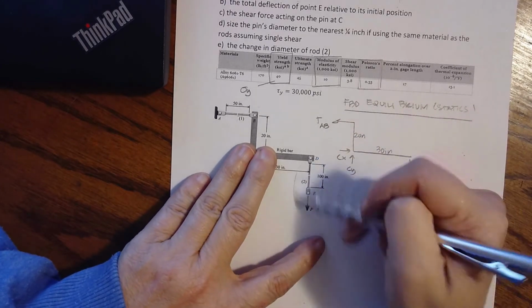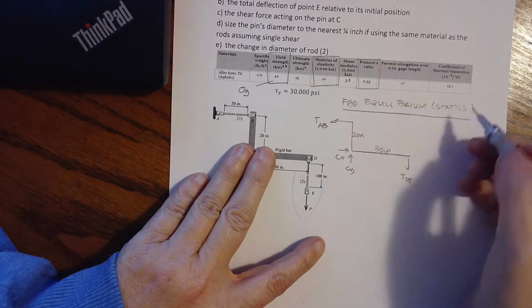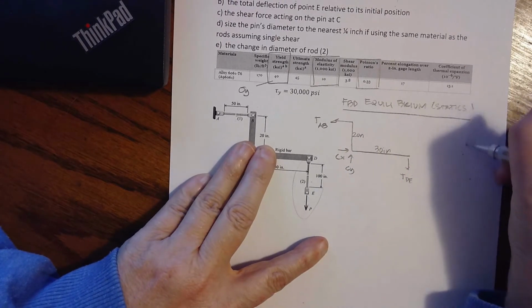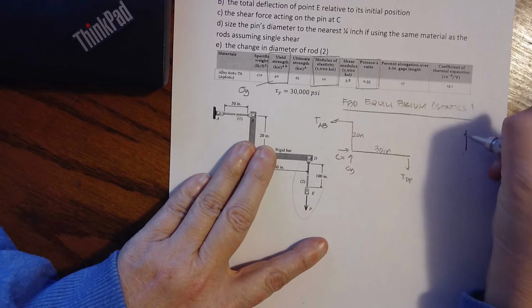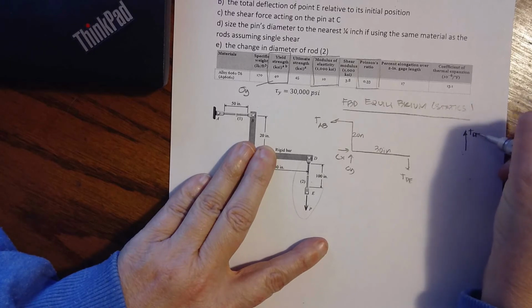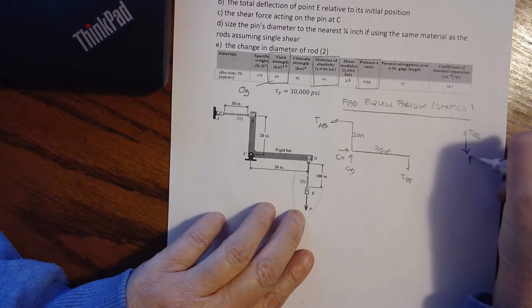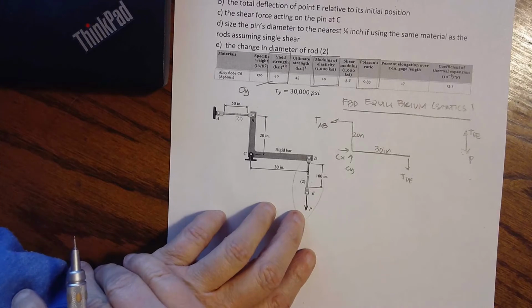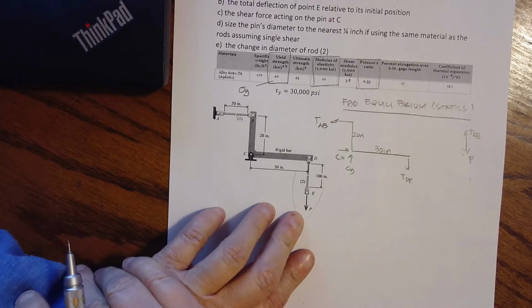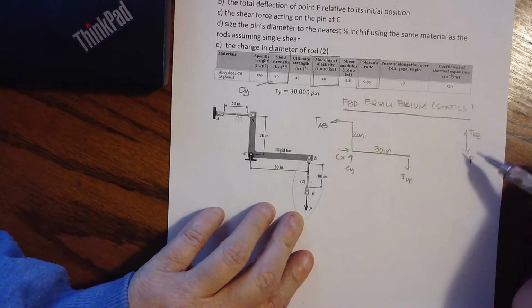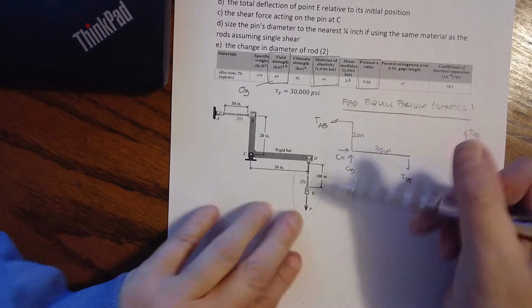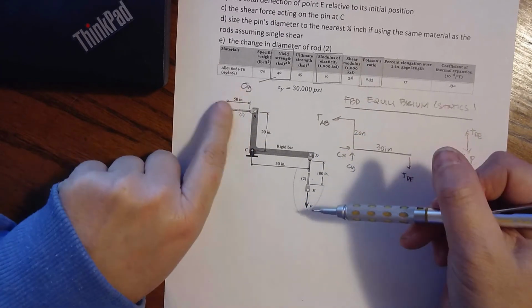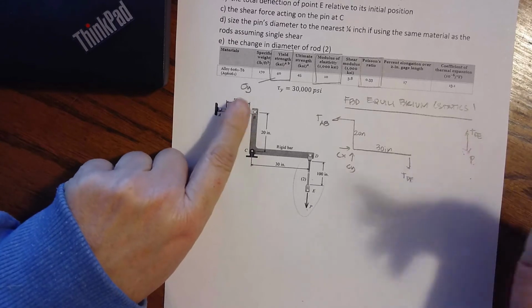I also am going to isolate DE over here, and when I look at that, I can see that the tension in DE has to equal that force P. It's kind of a one-to-one deal. So I now need a relationship between this force P, because as I pull this down, it rotates. We're going to get tension here, so I'm going to have a force in that cable.